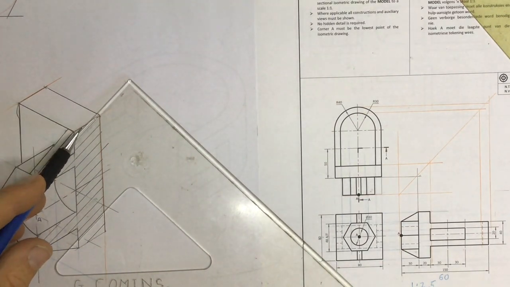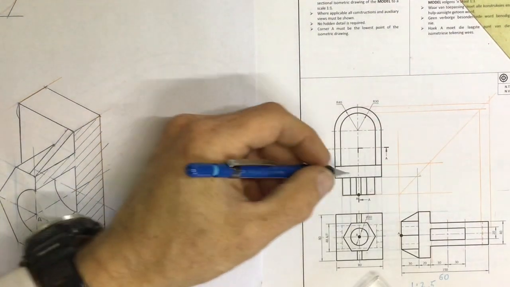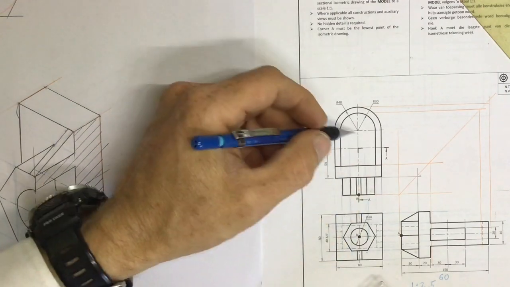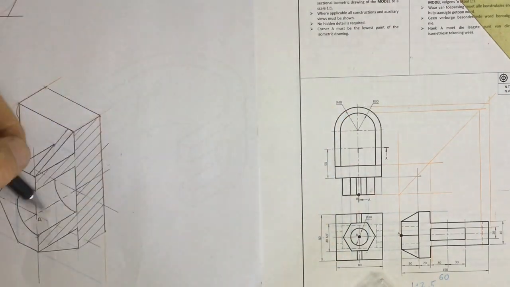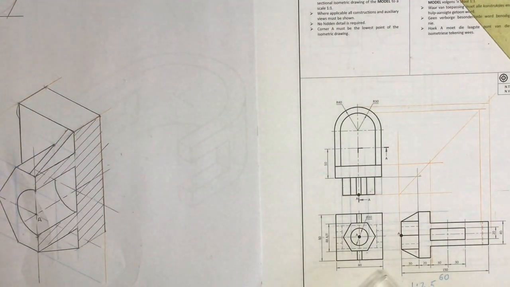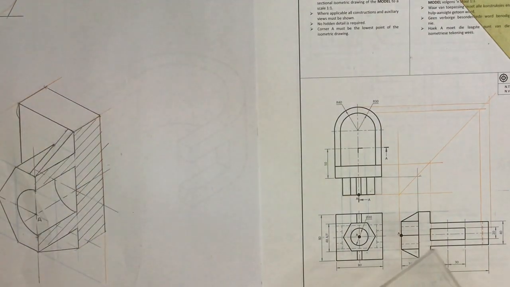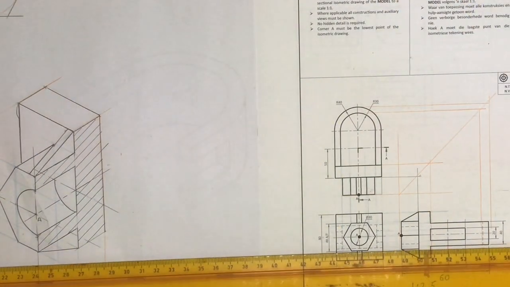Right, that looks good. Okay, all the hatching done on there. Okay, I need to start looking at this part over here. What I would suggest is draw the circular part in first and then move back to the actual object that you've got to do. All right, so we need the center of these circles. Let's just find out where they are.